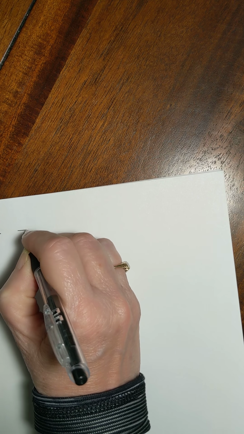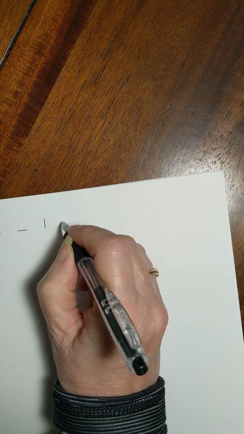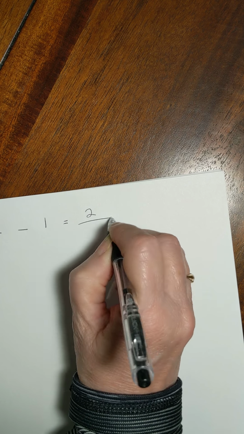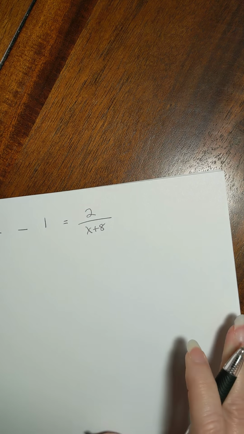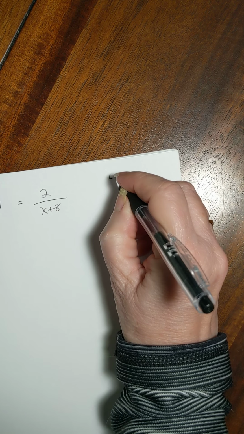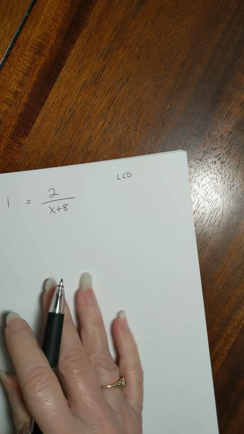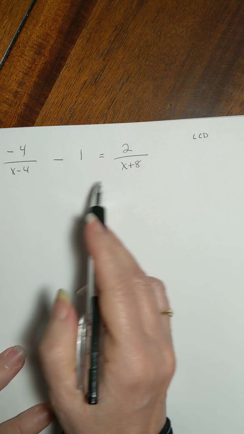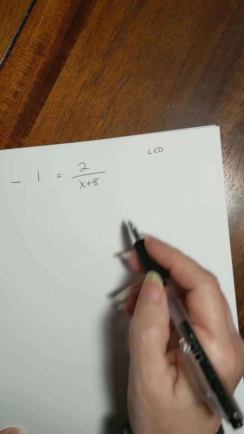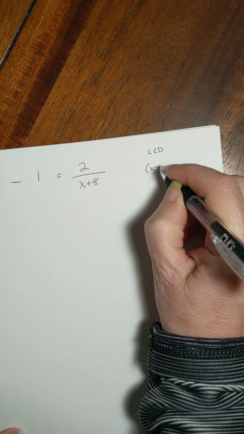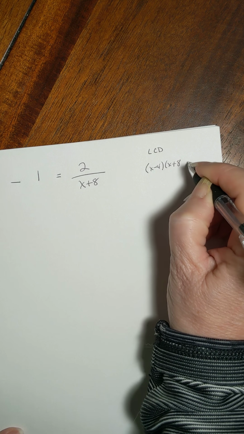And so we'll do one more like this. So this will be problem number 6. And so I have negative 4 over x minus 4 minus 1 is equal to 2 over x plus 8. So again, notice that the LCD is just going to be these two denominators multiplied by each other. So it would be x minus 4 times x plus 8.